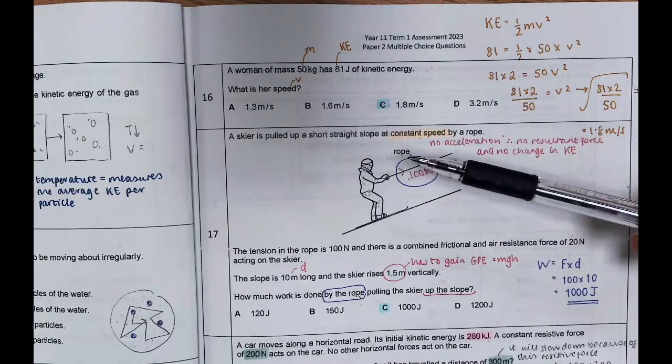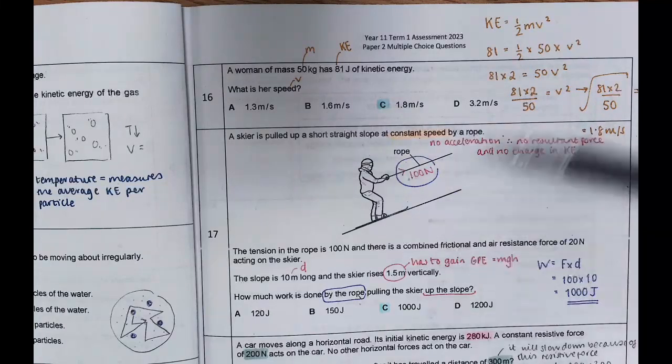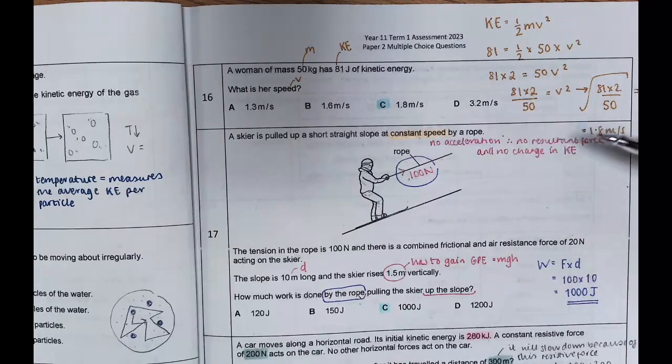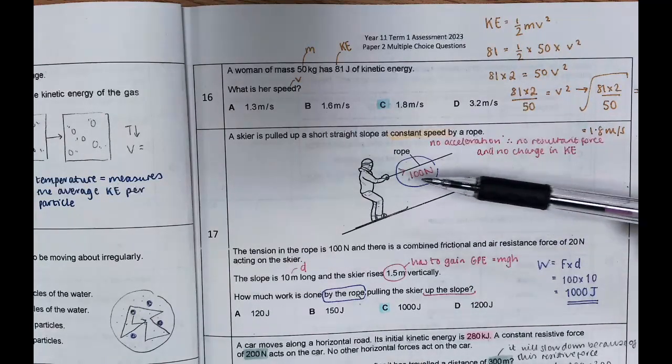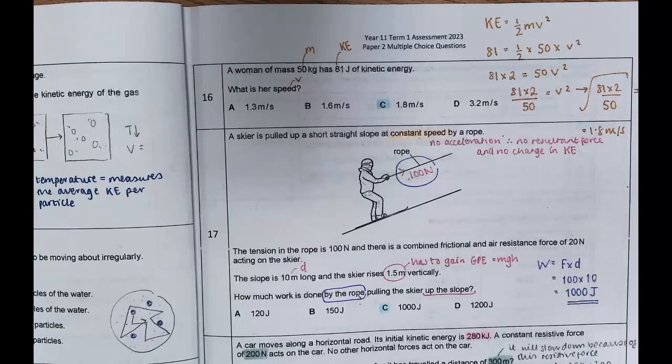A skier is pulled up a short straight rope at constant speed, so I'm busy annotating before I even get to the question. There's no acceleration, no resultant force, and no change in kinetic energy if we're moving at constant speed. The tension in the rope is 100 newtons. So the force in the rope is 100 newtons.